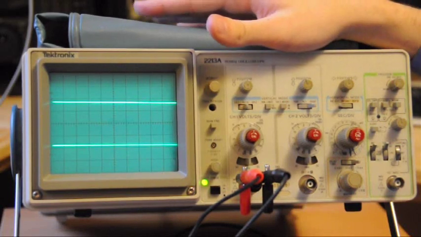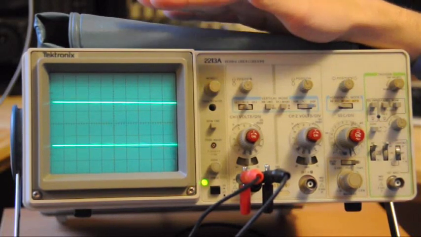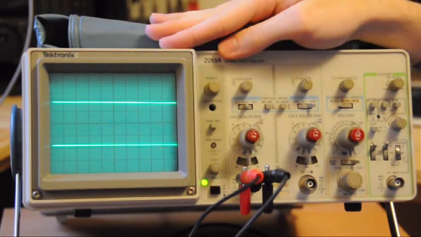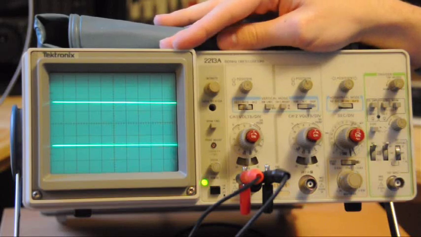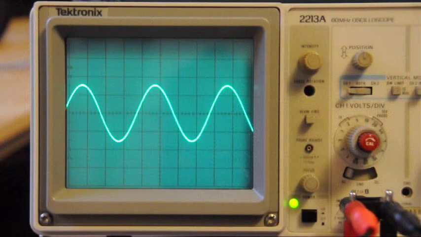That's the main kind of gist of it, so you kind of understand how that works. Let's look now at a couple different waveforms and what waves actually look like on an oscilloscope. Okay, so what we're looking at right now is just a basic sine wave. This is probably one of the most common kinds of waves you'll come across when you're dealing with AC circuits.